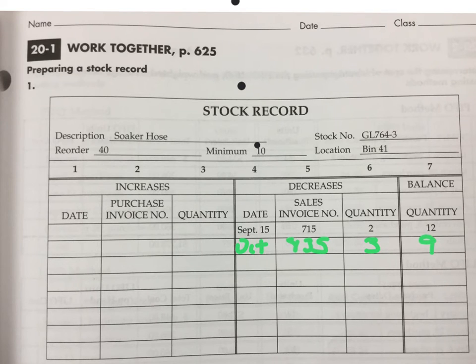So at this point, we see that we are now below the quantity that we need. We need to have a minimum of 10 in stock. We are down to 9.